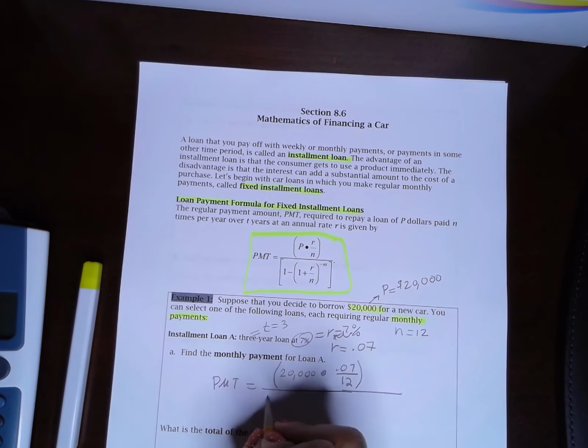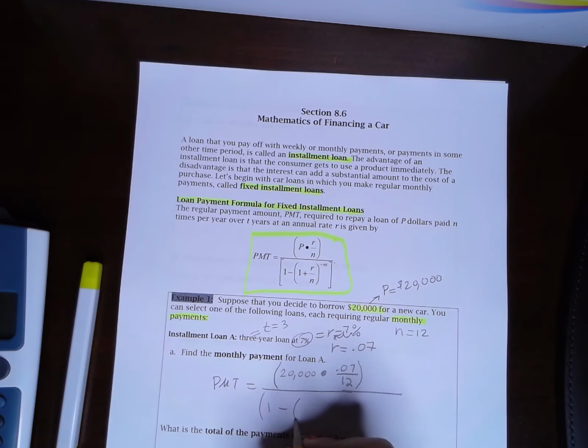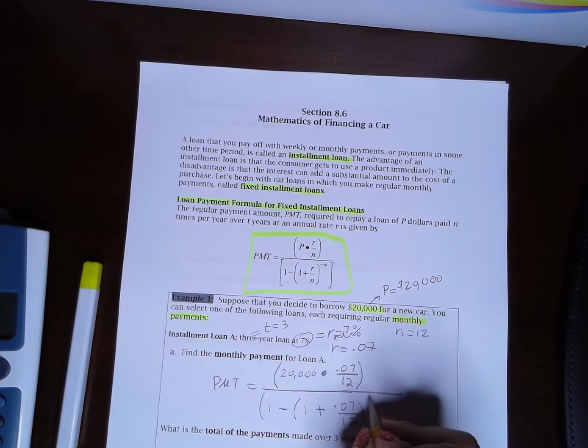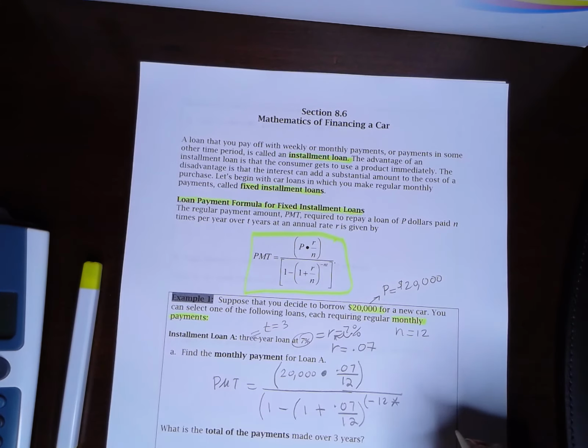Then in the denominator, instead of using a bracket, I'm using parentheses: 1 minus, open parentheses, 1 plus the rate divided by 12, raised to the power of the negative of 12 times the number of years. Oh, 3 years, so 12 times 3. The time is in years in this particular problem.